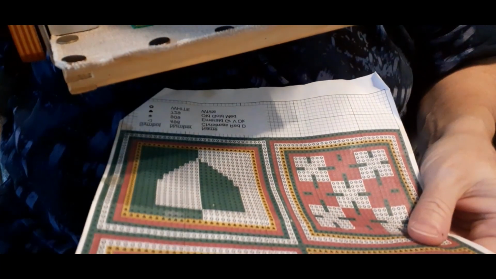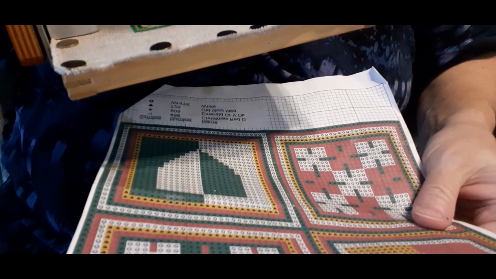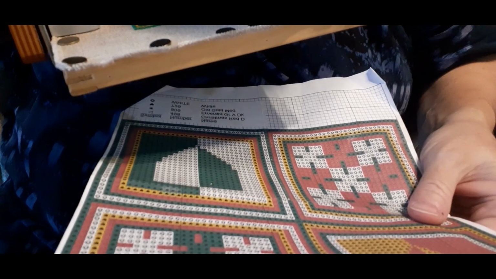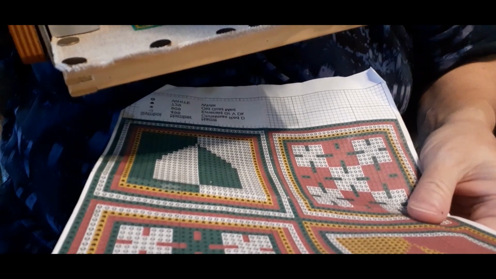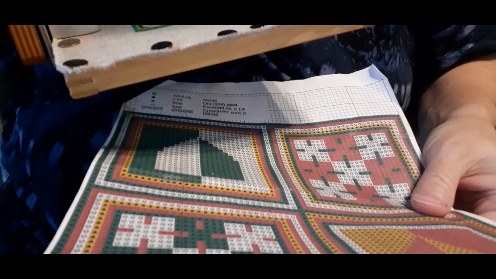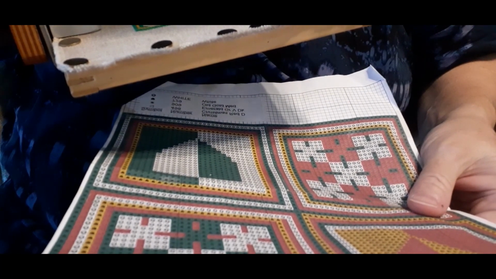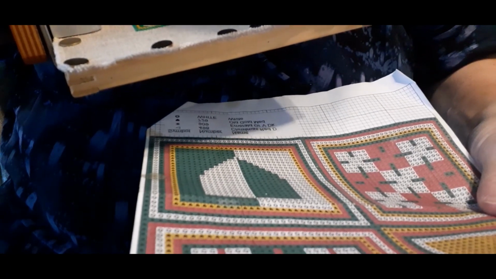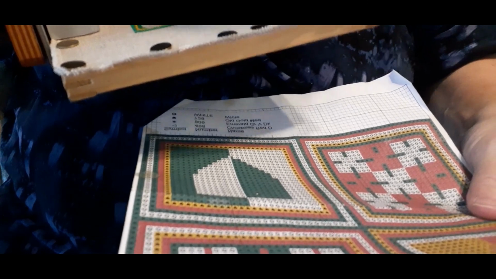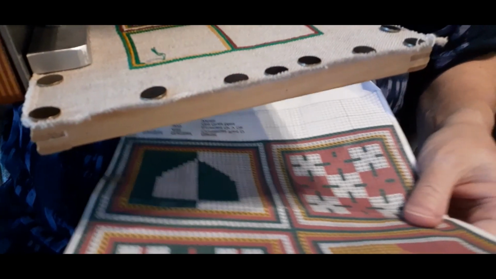And we got that one. So I think what I'm going to do, oh, okay, so that one has a white one right there.